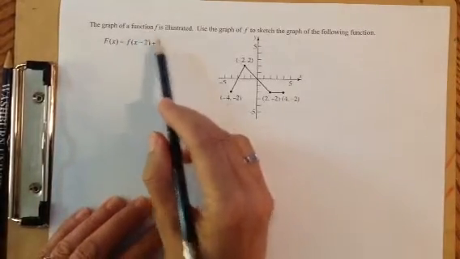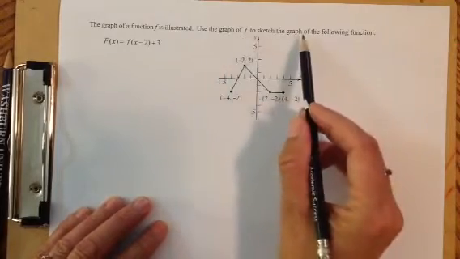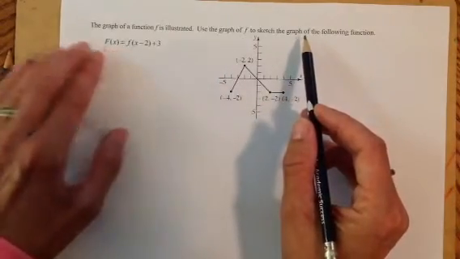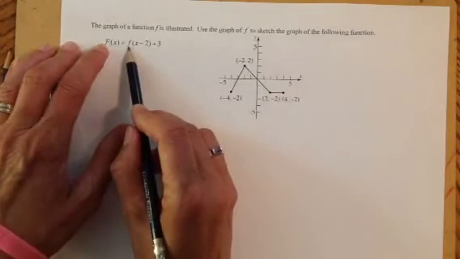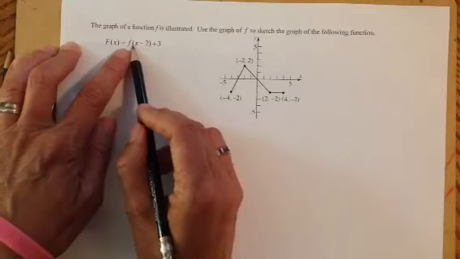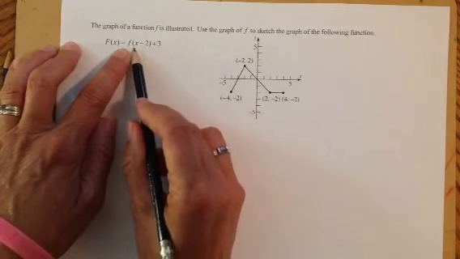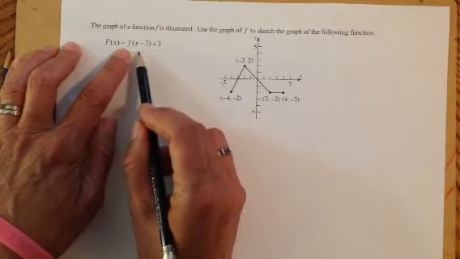We have a graph of a function given to us, that's called f, and we want to use that graph to sketch this other function, which is capital F. Those are different because case matters in math. Capital F is little f of x minus 2 plus 3. Now this is going back to our shifting or transformation techniques.